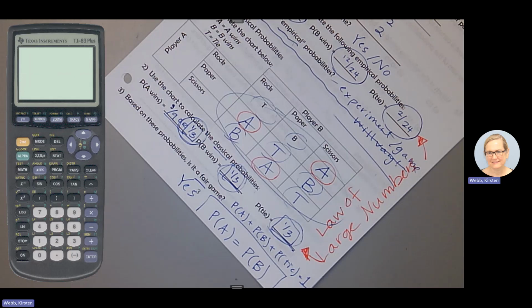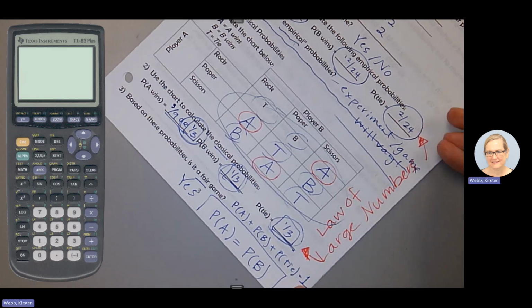24 is not an awful big number, right? If we added everyone's results together, in fact, it would probably start to level out more and get closer to a third, a third, a third. So it's kind of a big rule behind the scenes, right? The empirical probabilities are going to approach the theoretical probabilities the more the experiment is repeated. Law of large numbers, yeah.